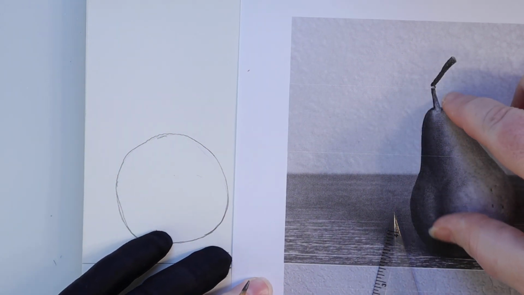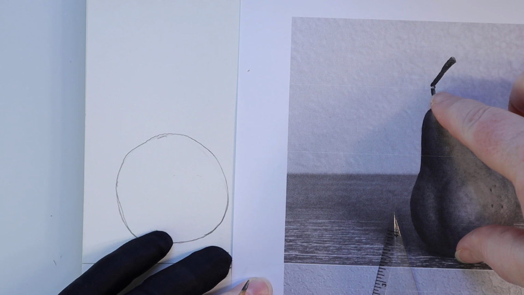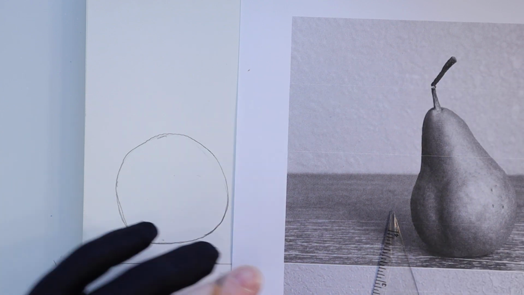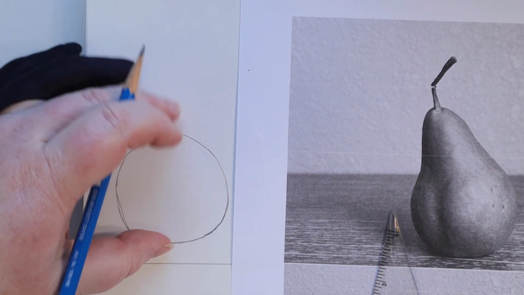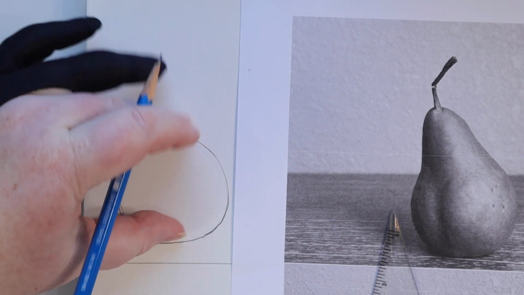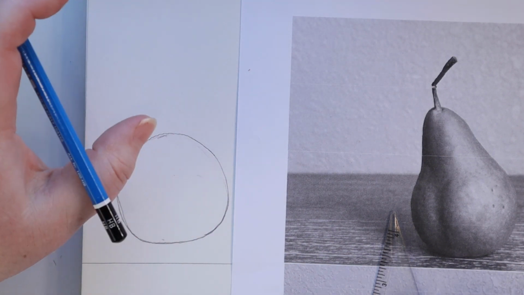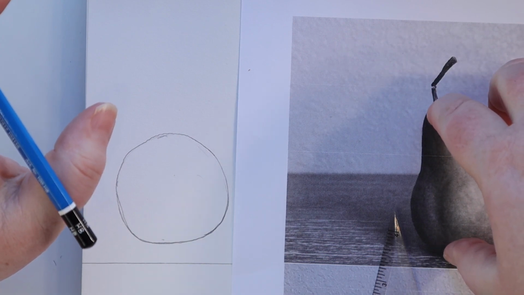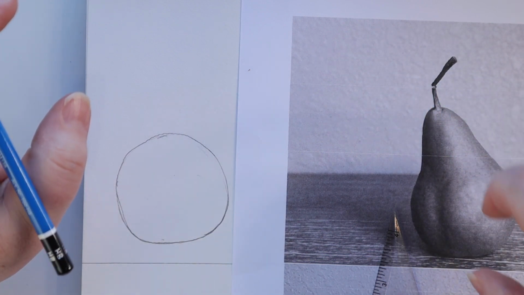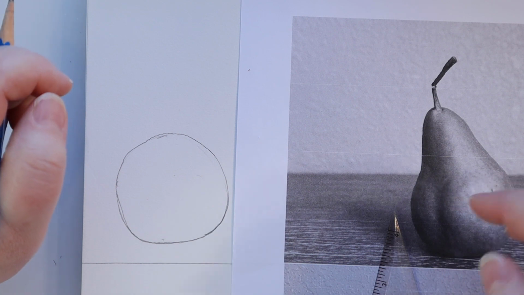And then we see there's a height to this pear. So you could make this pear half as big on your page or twice as large. You could make it smaller or larger, however you want to. Just make sure the proportions of the two circles you're making are similar. So 1.5 versus 2 units across.